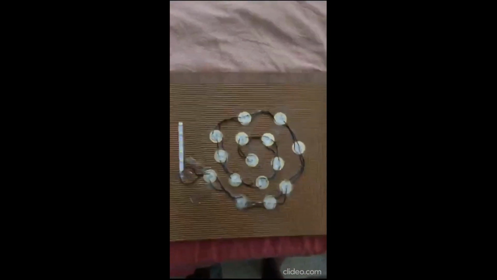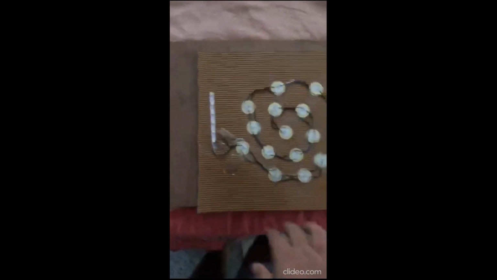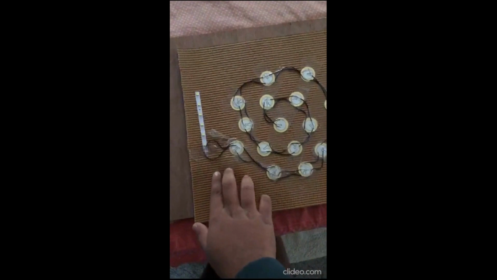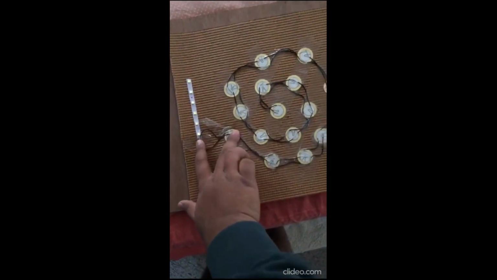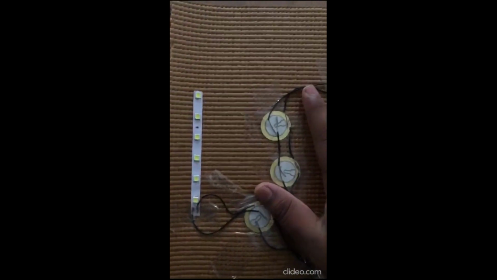So good morning, this is the prototype of a piezoelectric generator. So these are piezoelectric plates connected in series. These plates, when pressure is applied, produce an AC voltage. This is an example of that. This is an LED strip. Just by applying some pressure on the piezoelectric plate, you can see that the light blinks. If you apply pressure, the light will blink.